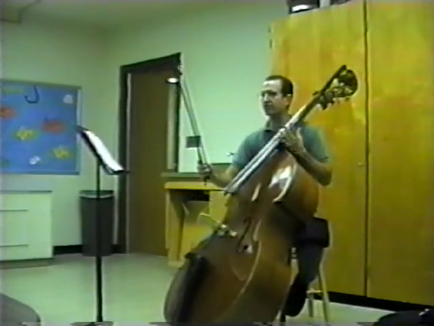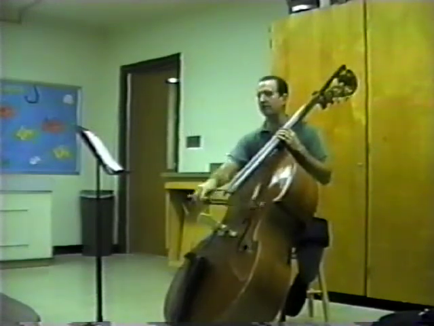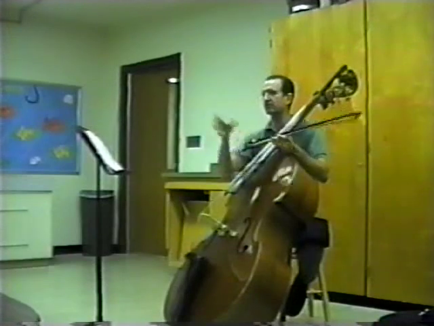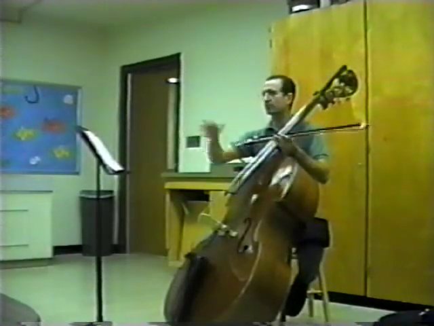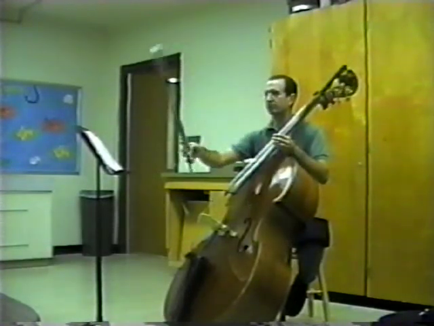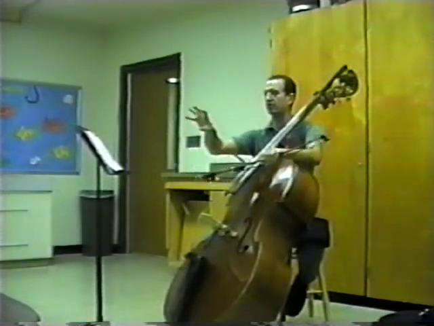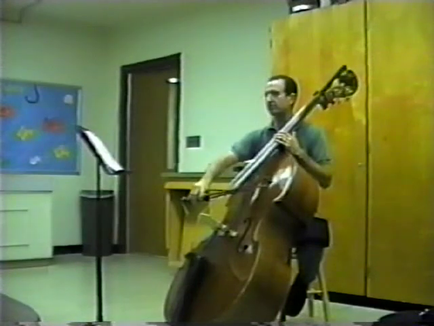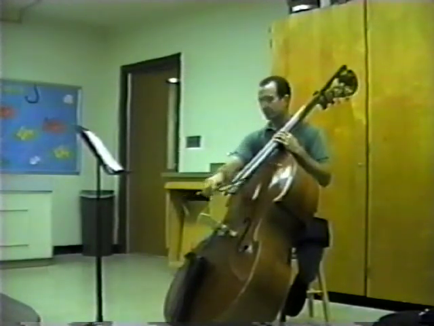Because in string playing, there are three things: contact point, which is where you're on the string, bow speed, and bow pressure. And just think of turning a doorknob. That's how I apply pressure onto the bow. When I hold it like this, it's just turning a doorknob. And you put pressure on the bow, which you can see the bow move up and down in there.